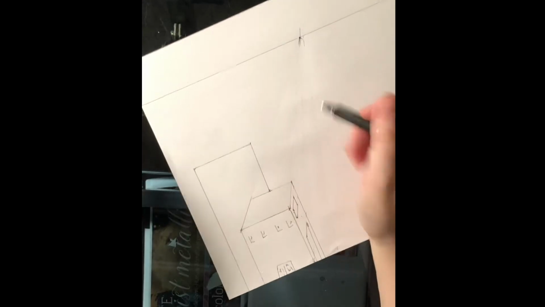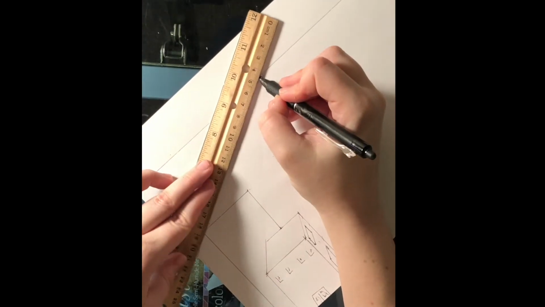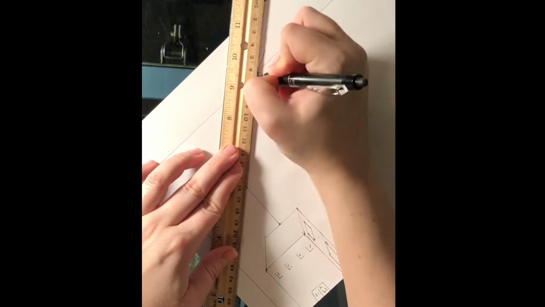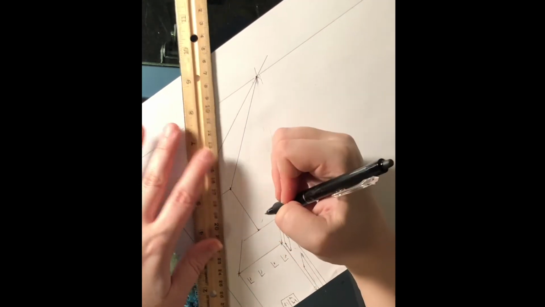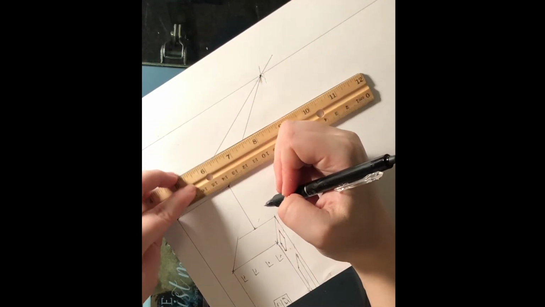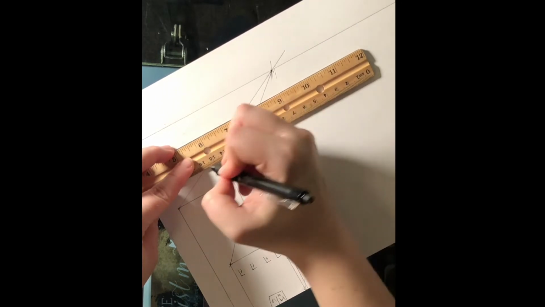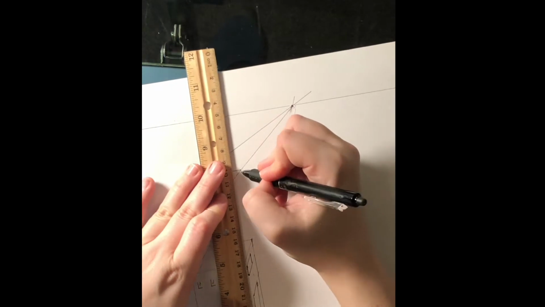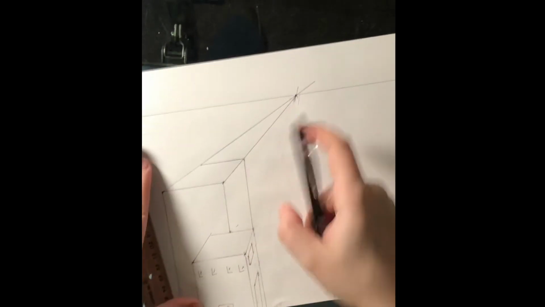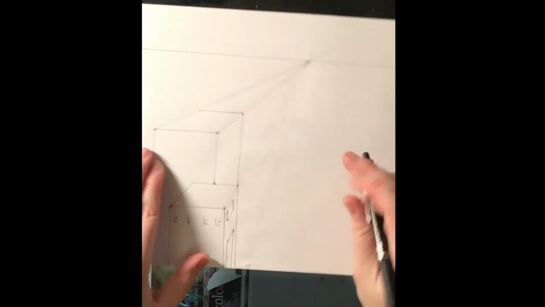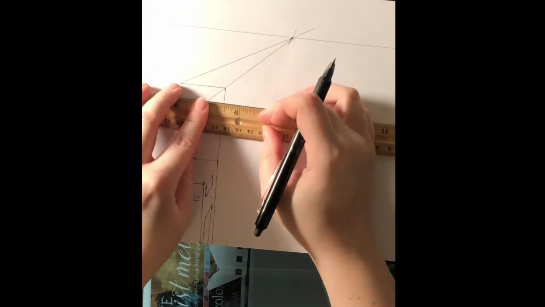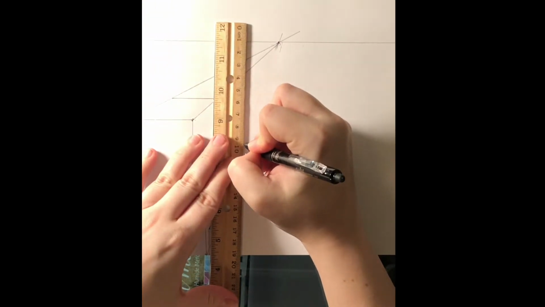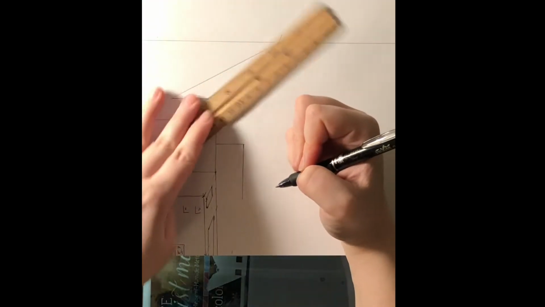Okay. And then I'm gonna do the same thing. I'm gonna take the corners of my building and point them to the vanishing point to make orthogonal lines. Then I'm gonna make my parallel. Just gonna connect it at the bottom here. Like that. So you could go through and make as many buildings as you wanted. You can make them stick out as far as you wanted them to. It does not matter.